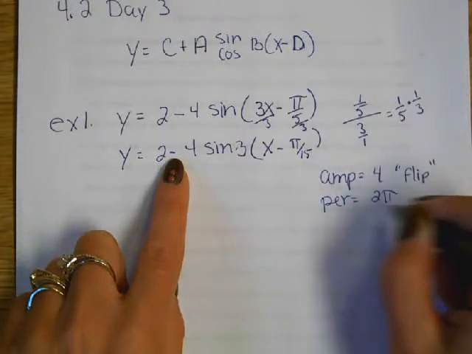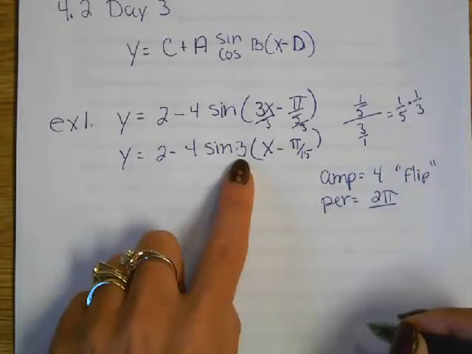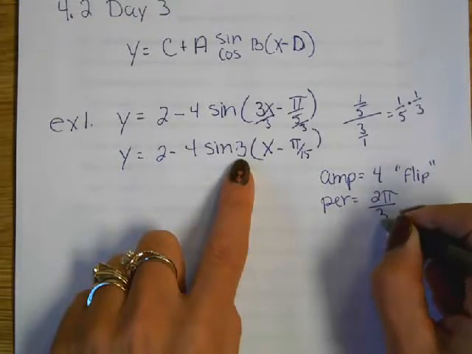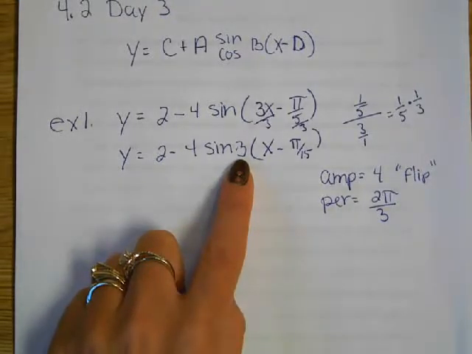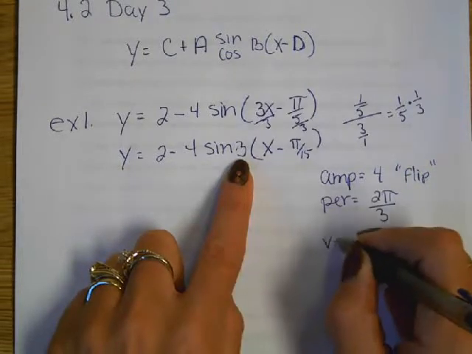Period. 2 pi divided by the b number that we put out in front of parentheses. So 2 pi over 3 is the period. Doesn't simplify.